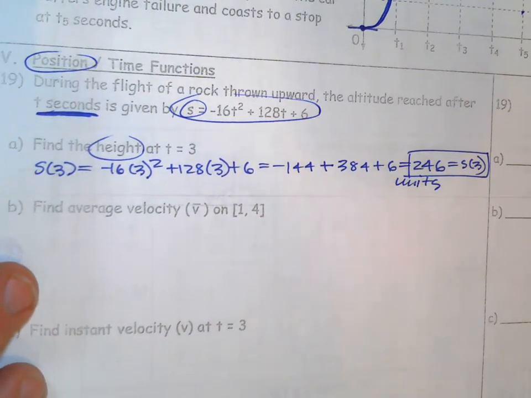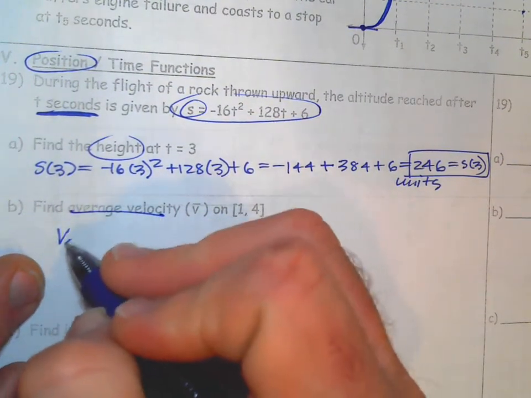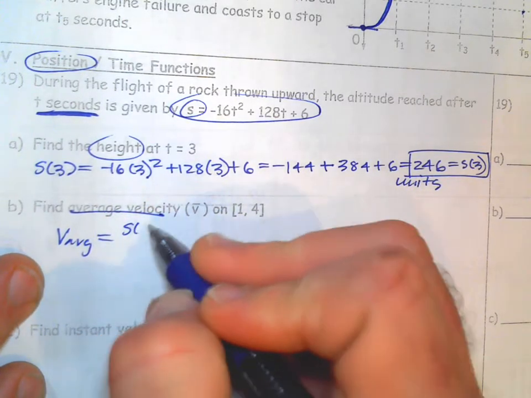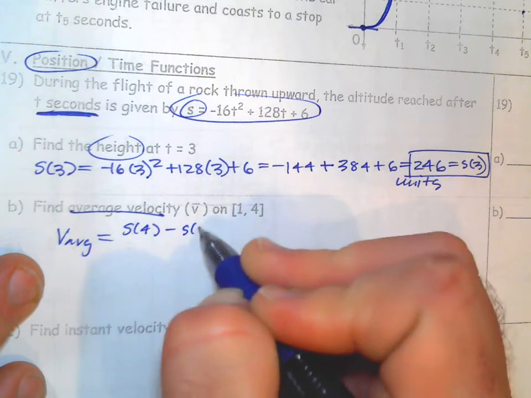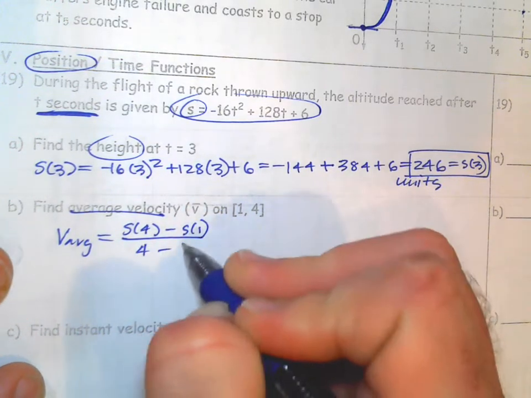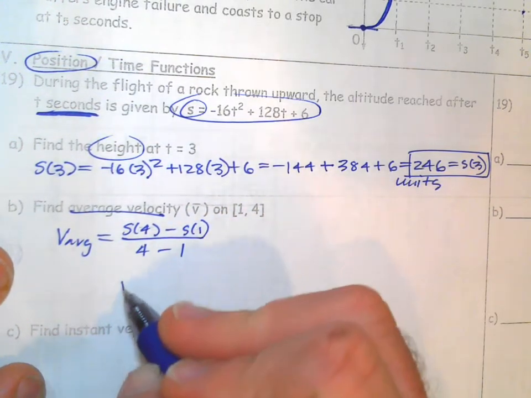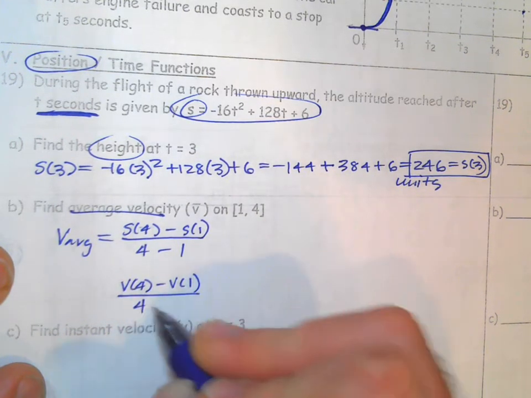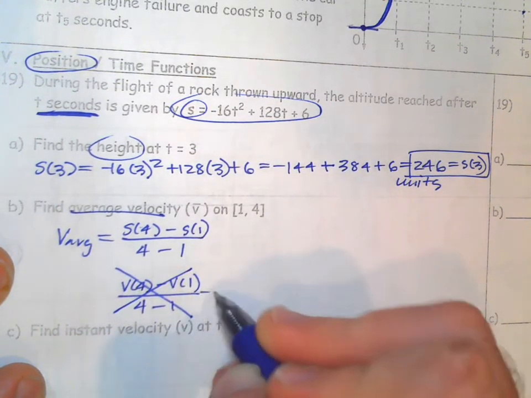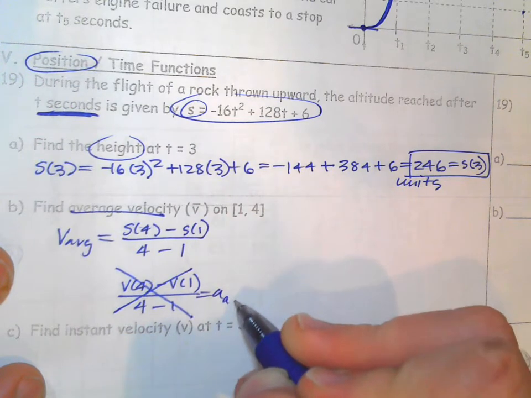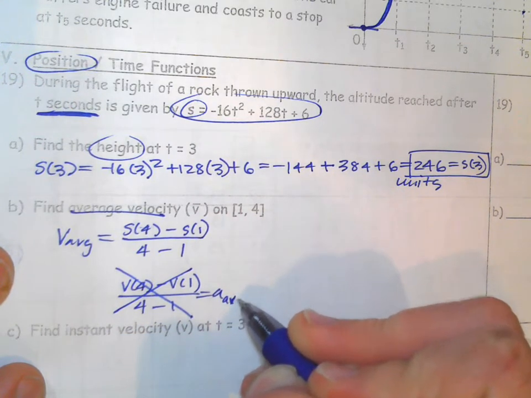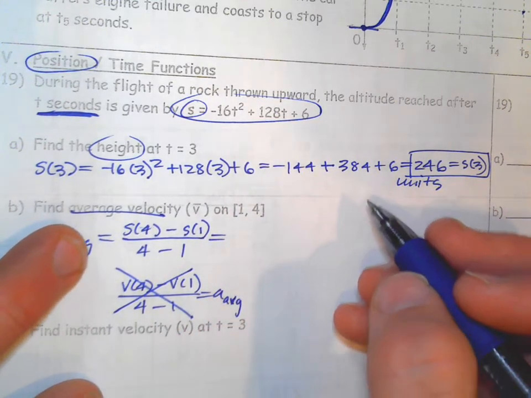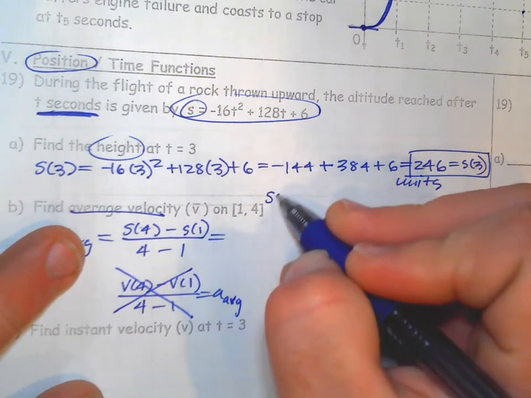All right, average velocity. So V average is just the slope of the position curve. It's just S4 minus S1 over 4 minus 1, which is the slope between the endpoints of S's, not velocity. Not velocity, not velocity. That's average acceleration, which is not what we're looking for. So we got to figure out what's S4, what's S1. I mean, maybe I need to do a little work right here.